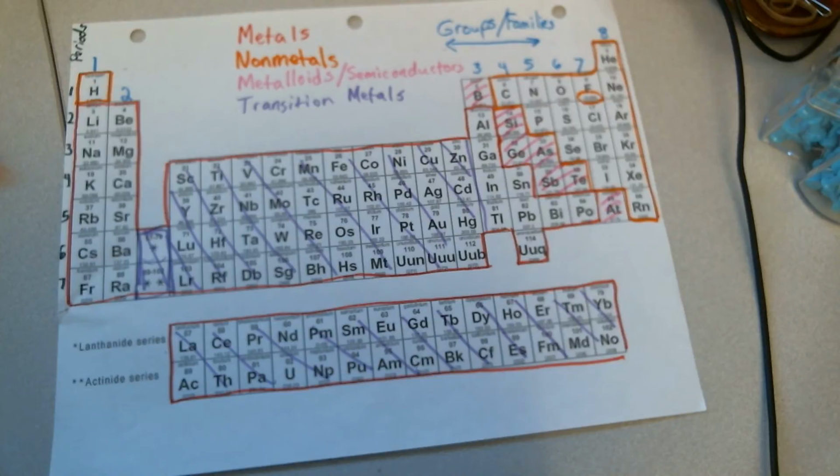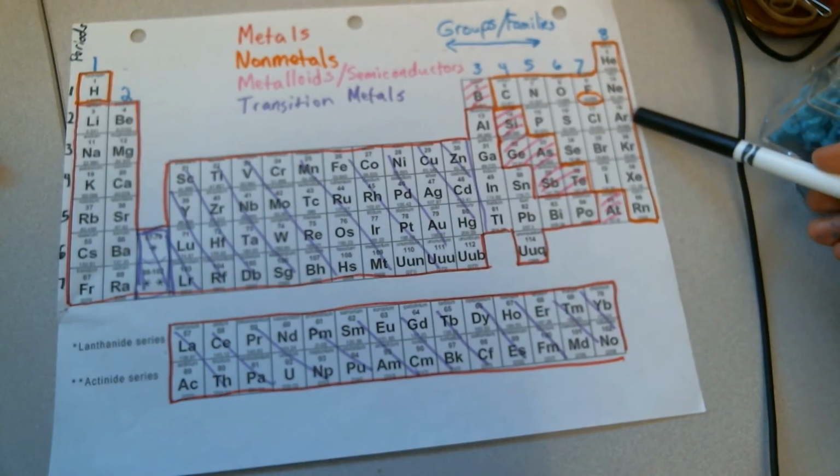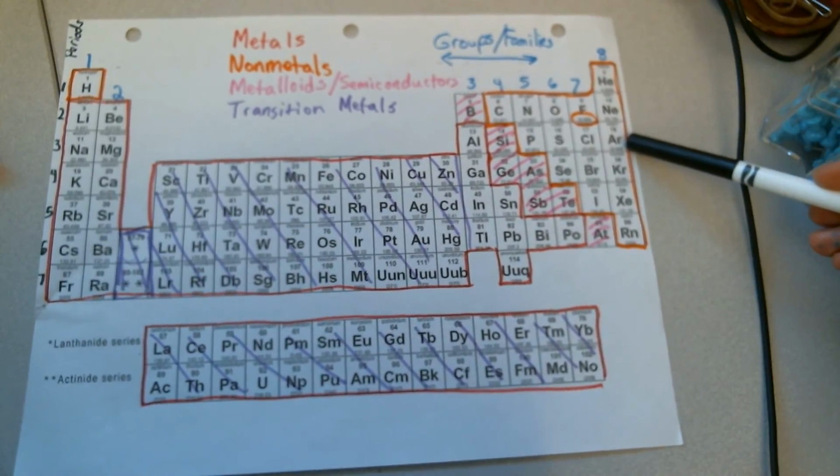Let's try cesium. The abbreviation for cesium is Cs. Cesium is in group 1, period 6. Okay, next is argon. Argon you can find over here. Argon has group 8, period 3.